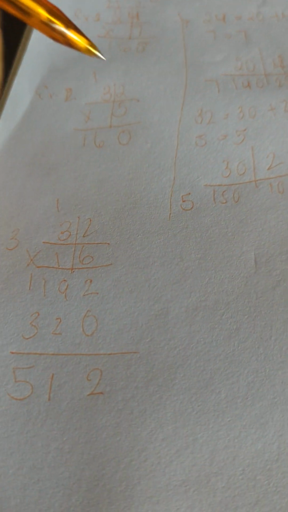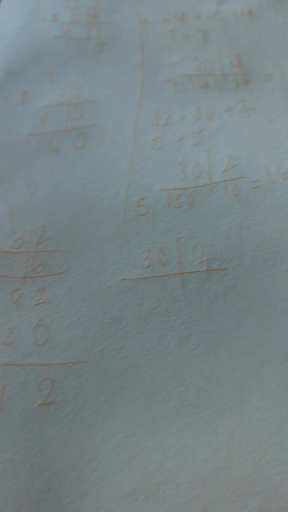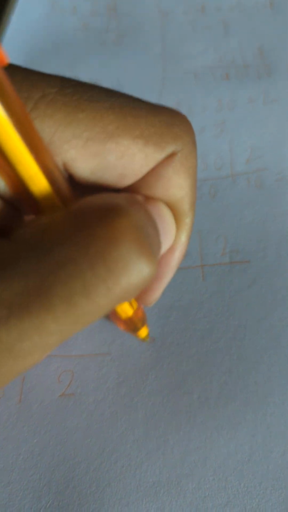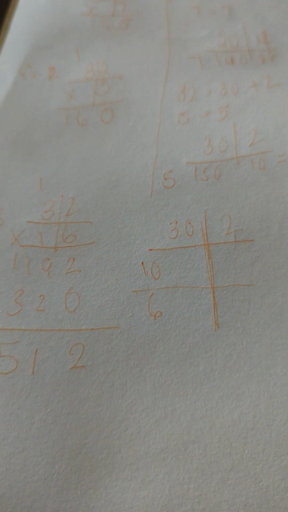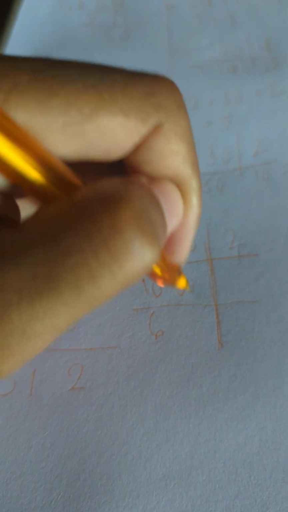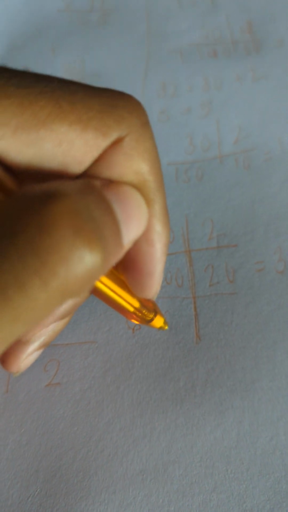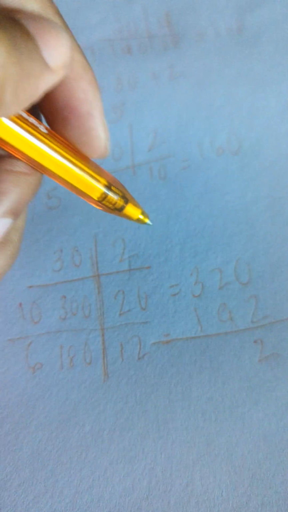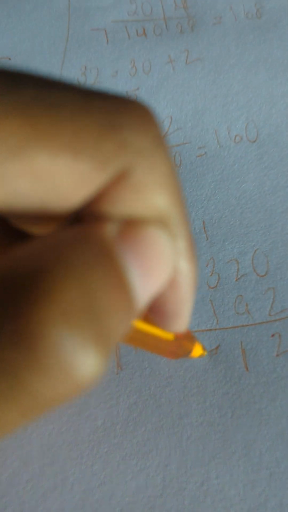However, let's try doing it using the partial products. So this becomes 32, and 16 becomes 10 and 6. So 30 times 10 is 300. 10 times 2 is 20, which becomes 320. 6 times 30 is 180. 6 times 2 is 12, which becomes 192. And then 0 plus 2 is 2. 9 plus 2 is 11. 3 plus 1 is 5, which gives us the same answer.